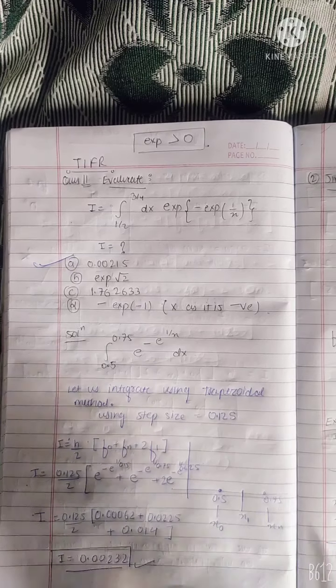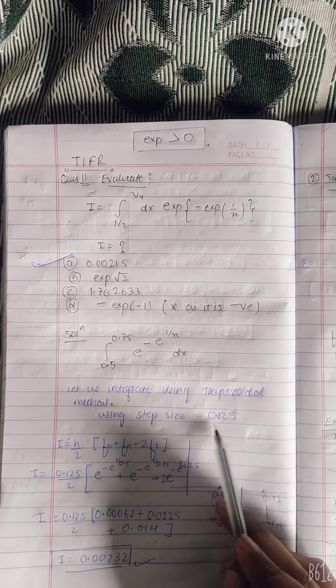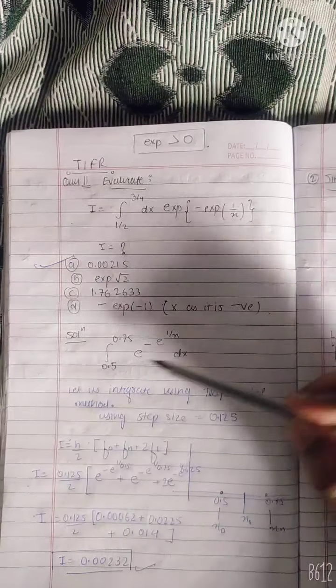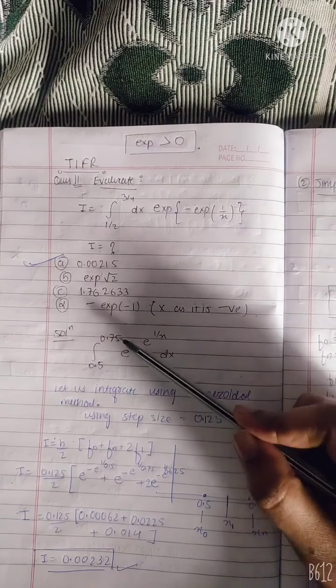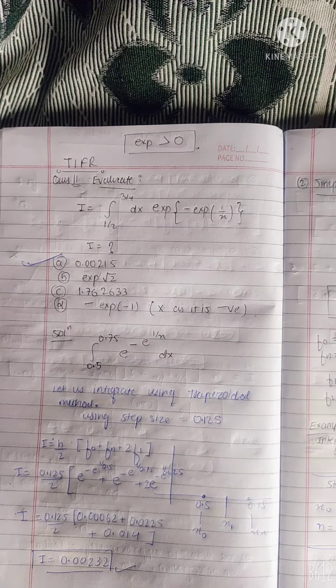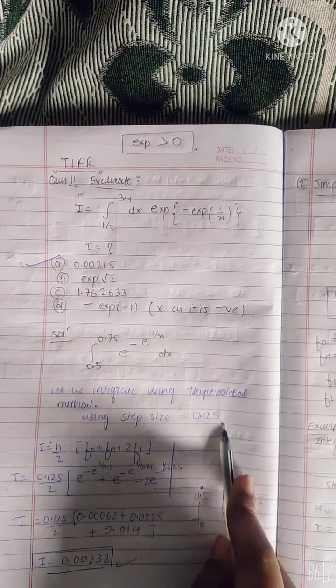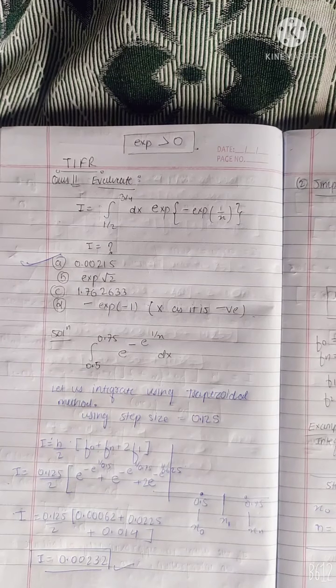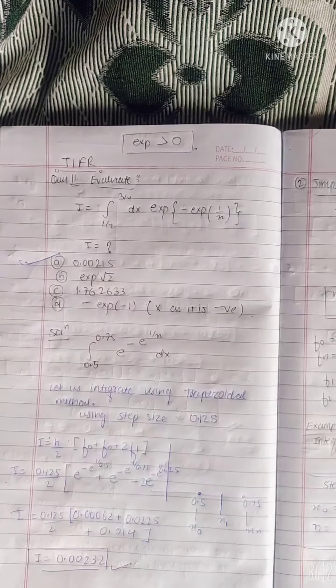The step size which we are using here is 0.125. The interval is 0.75 minus 0.5, the difference is 0.25. We need to take at least two blocks, so for that we take the step size as 0.125. You can take any other smaller step size too, but it's easier to go for this one.